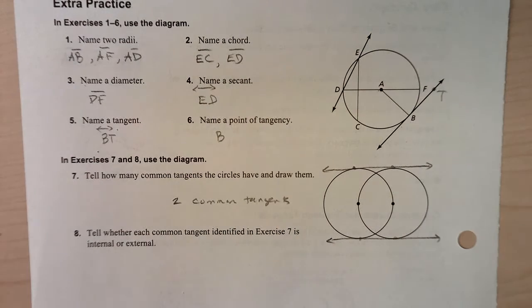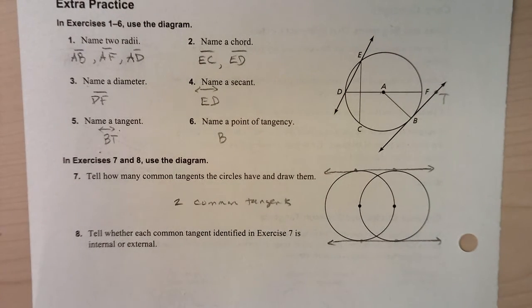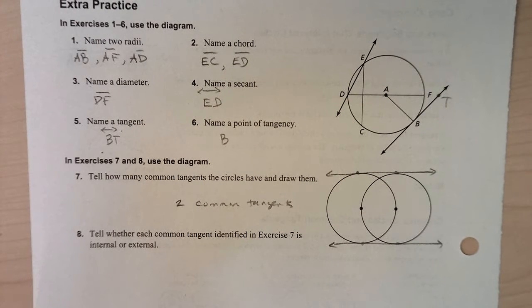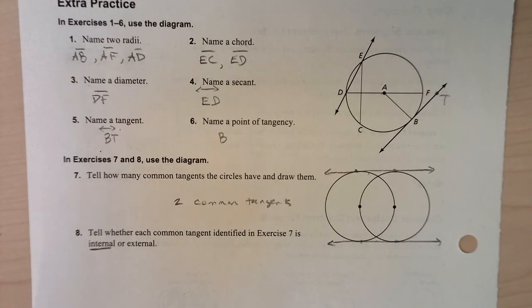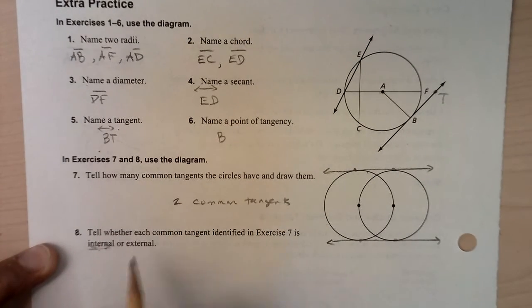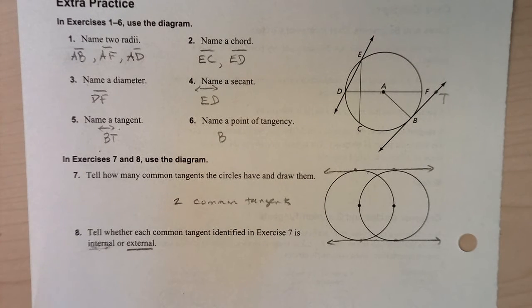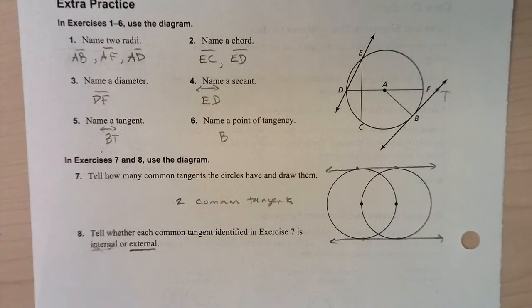And then tell whether each common tangent identified in exercise 7 is internal or external. We didn't talk about that, but I think you'd be able to figure that out. Both of these tangents are outside of the circles, so both of them would be internal tangents instead of external tangents. Sorry, I said that wrong. They actually should both be external tangents since they're both outside of the circle. Internal would be inside the circle, external outside of the circle.